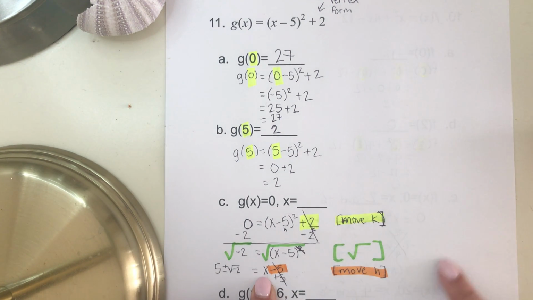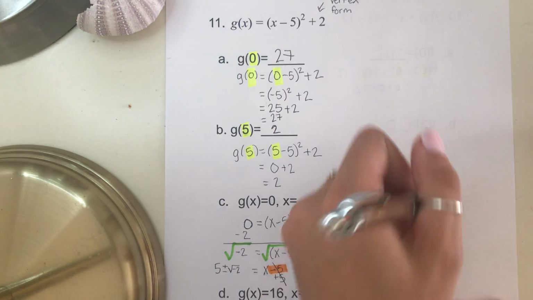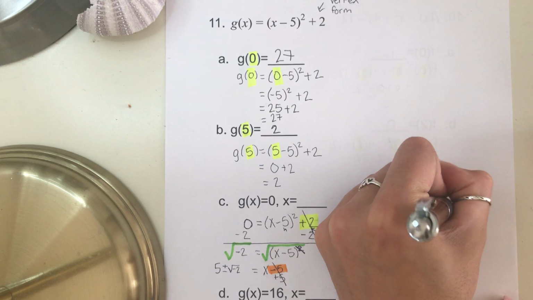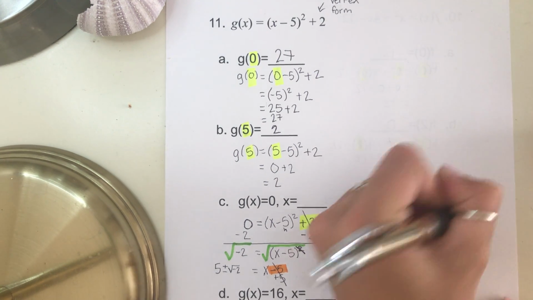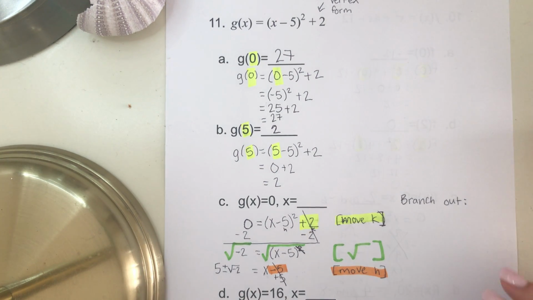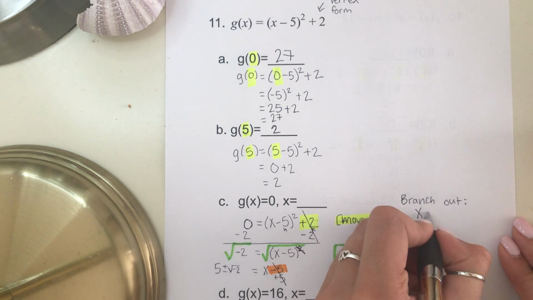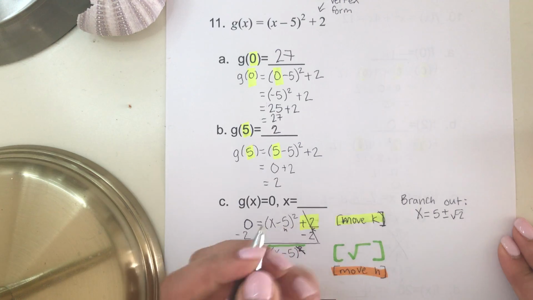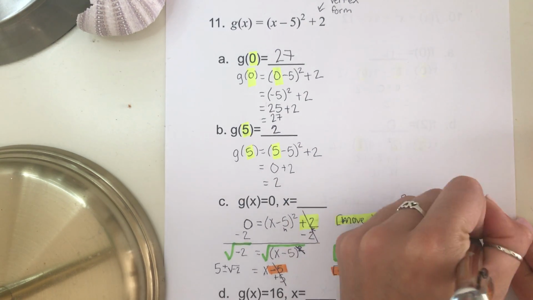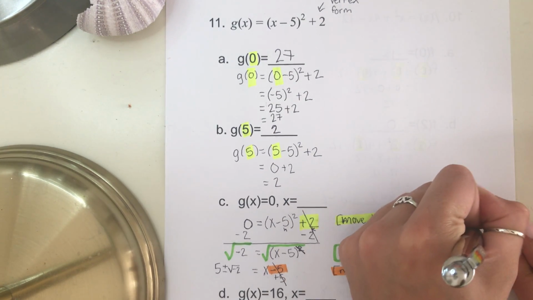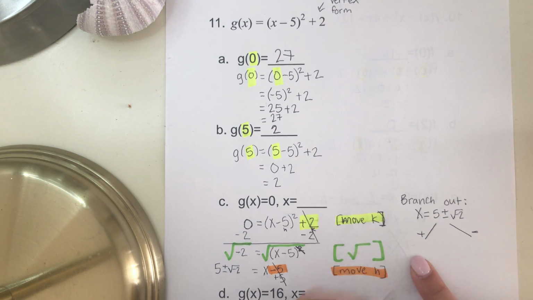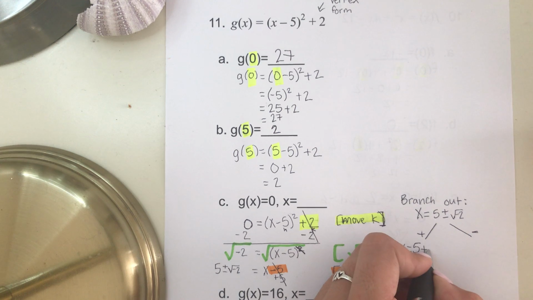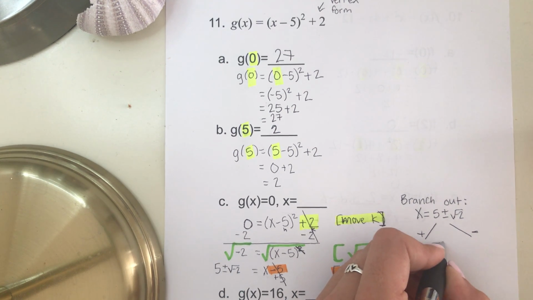And right over here, I'm going to branch out the problem. So I'll write branch out on top. x equals 5 plus or minus square root of negative 2. On this side, I'll do it the positive way, and on this side, I'll do it the negative way. So here I've got x equals 5 plus the root of negative 2.